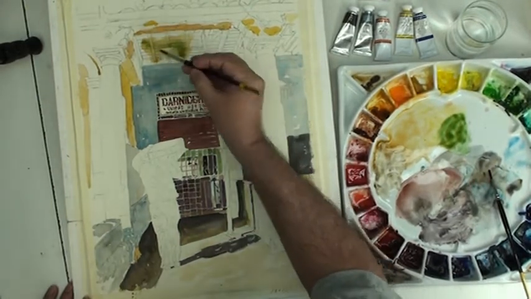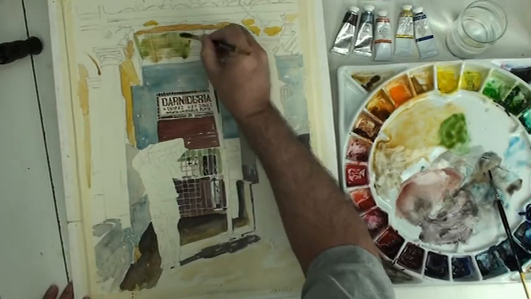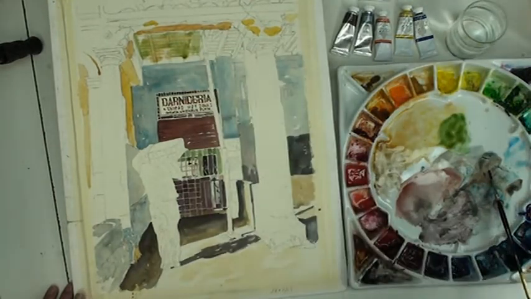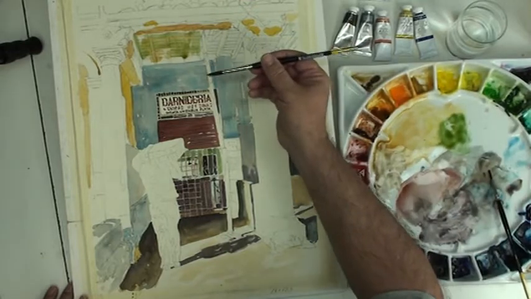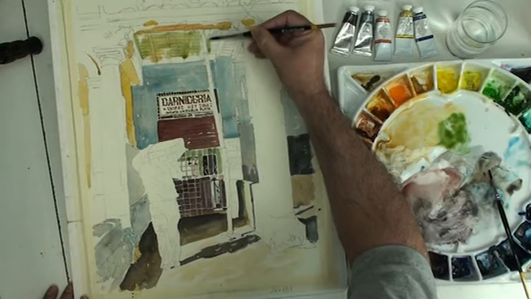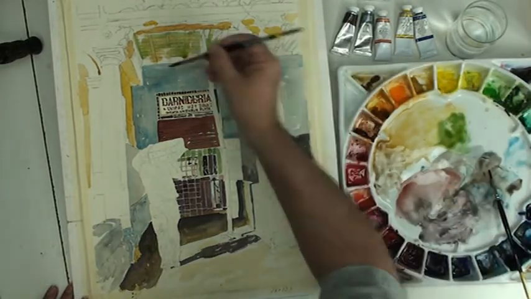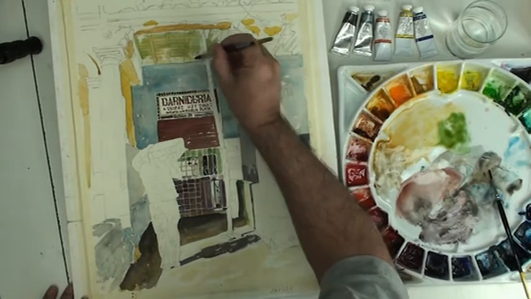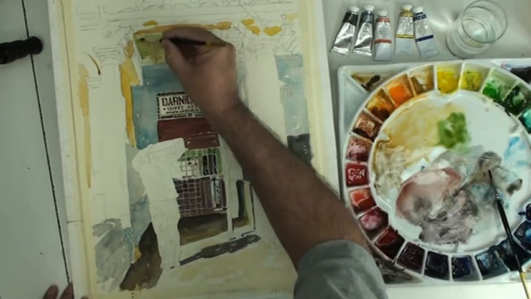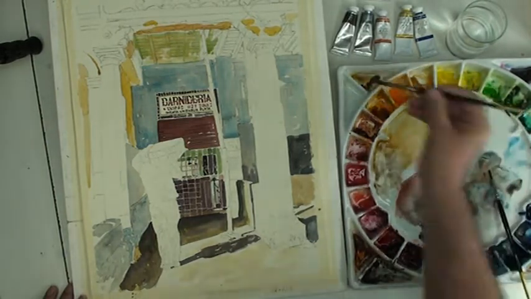Going to mix some yellows, some greens, some blues. I'll paint in some of the wood. Just blocking in now. It's all going to get pretty dark.